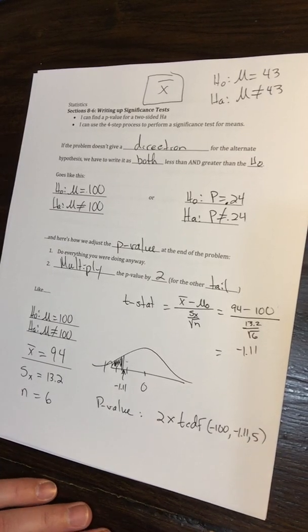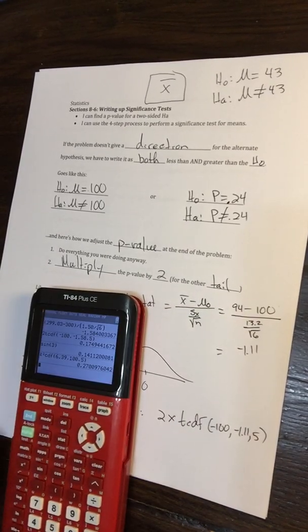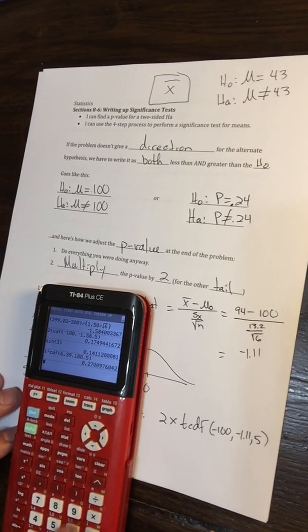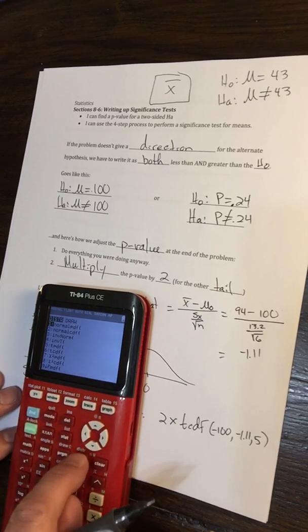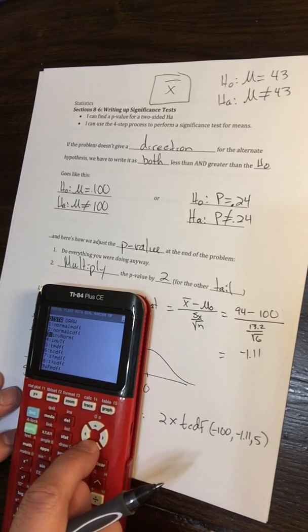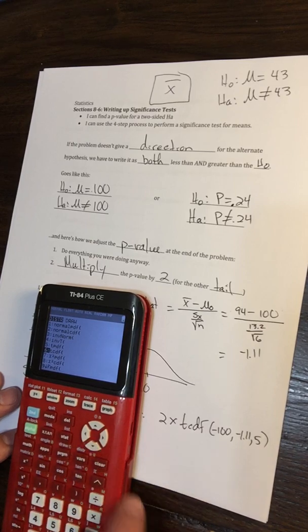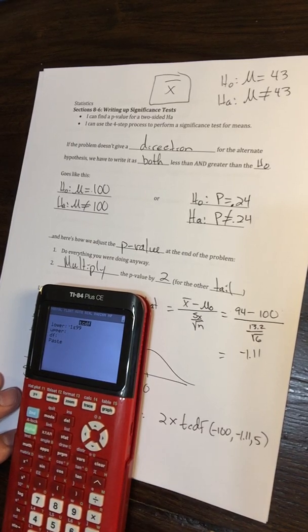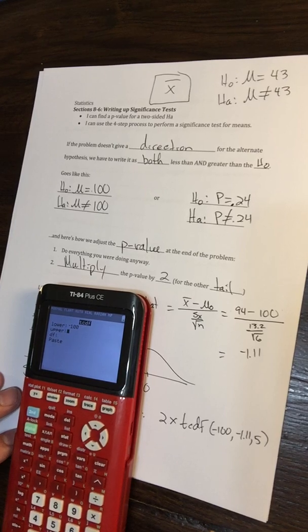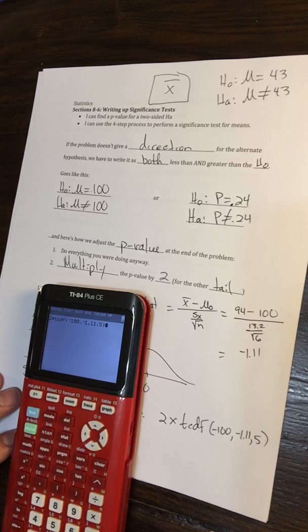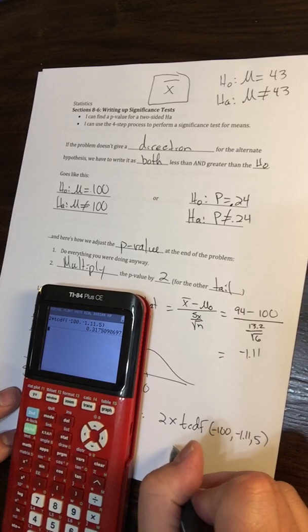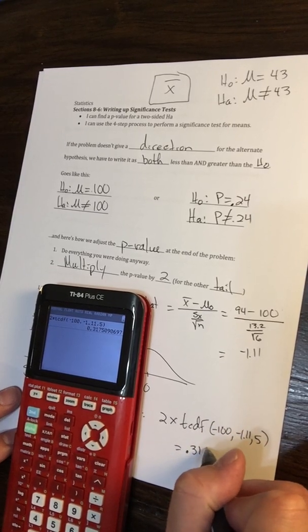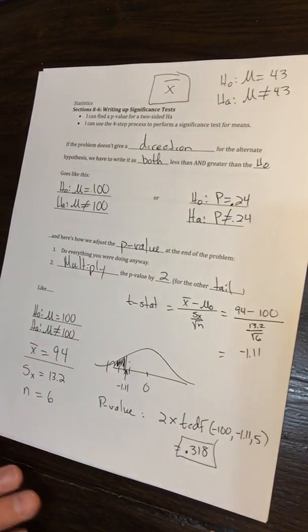Right? So I go to the calculator, and just because tcdf is still kind of new for you, I'm going to point it out. I clear everything out. I go 2 times, hit second and variables, go past normalcdf, go past invNorm and invT. Now we're down to tcdf. I hit enter. My lower number is negative 100. My upper number is negative 1.11. My degrees of freedom are 5. So I have 2 times this probability, which ends up being 0.318. That is way bigger than 0.05.